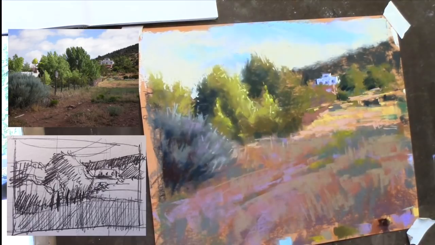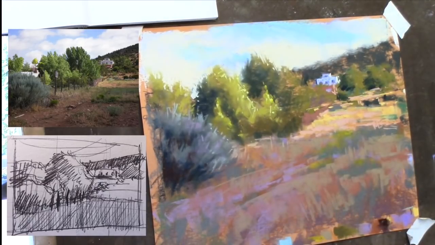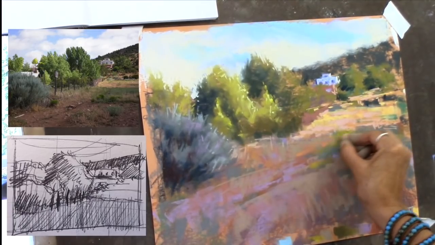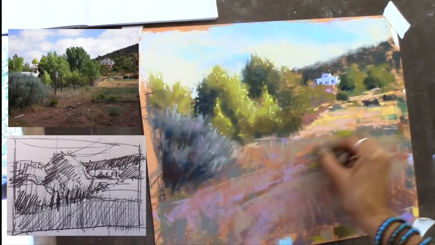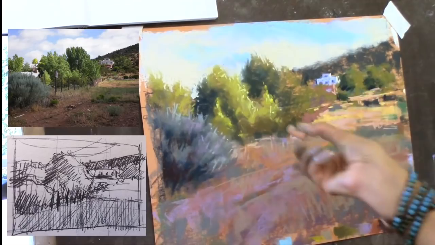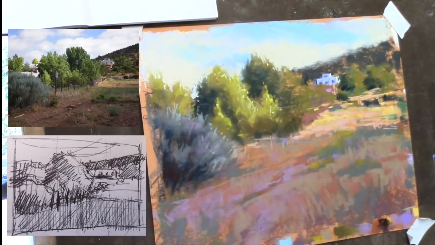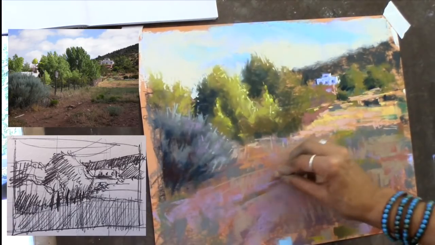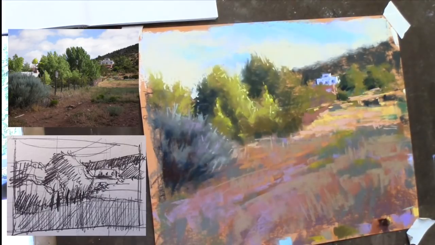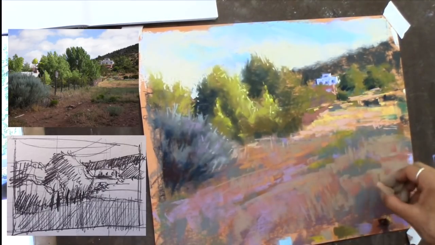All right. Okay. Just working on getting in to the distance. There's some rocks. I don't think I'm going to include those. I don't think I need it.